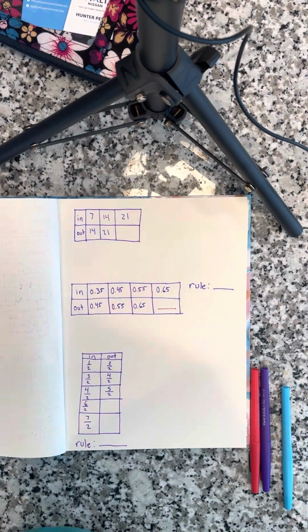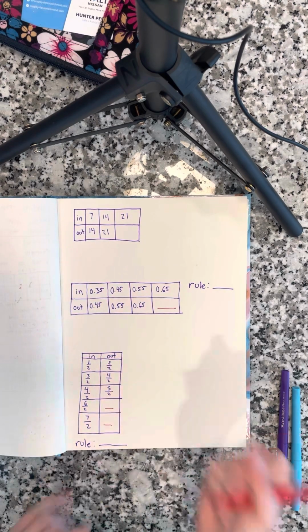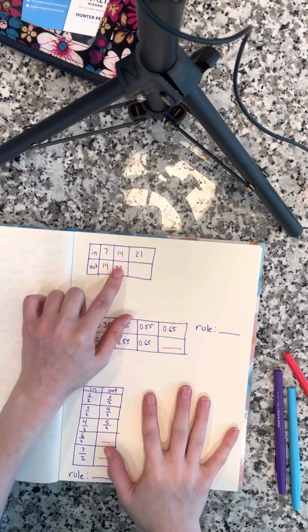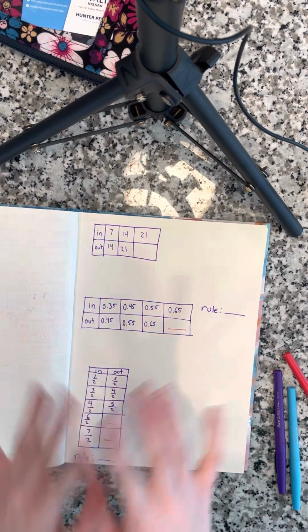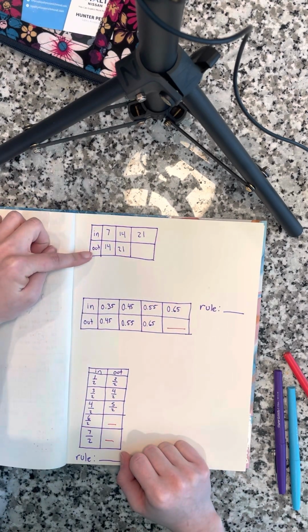Okay, so sorry for this really weird setup, but I'm just gonna give you a guideline of how you are going to do input and output boxes with fractions and decimals. It is the exact same as if you were to do it with normal numbers. So up here, I just have a normal input-output table. It can be faced either this way or like this. It does not matter as long as you're aware of the in section and the out section.